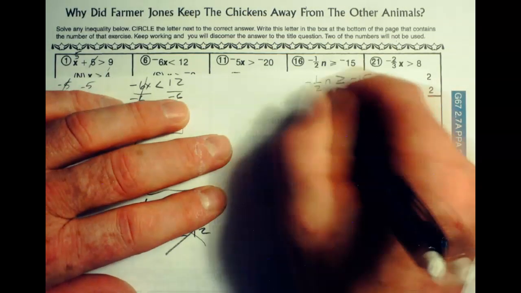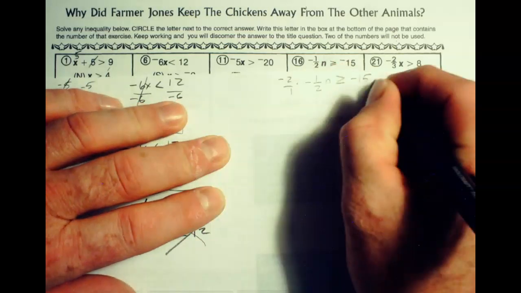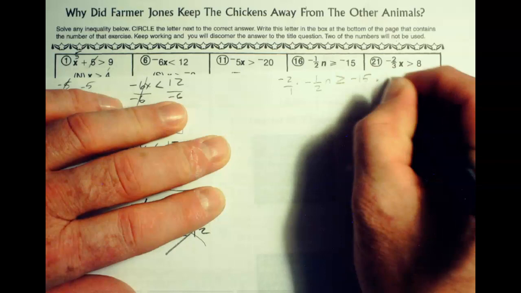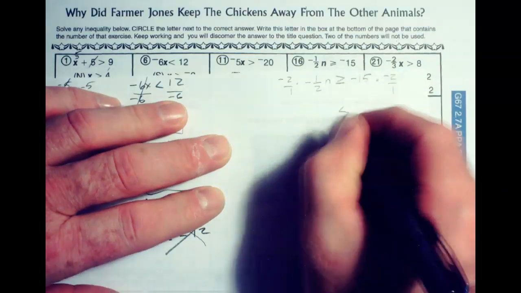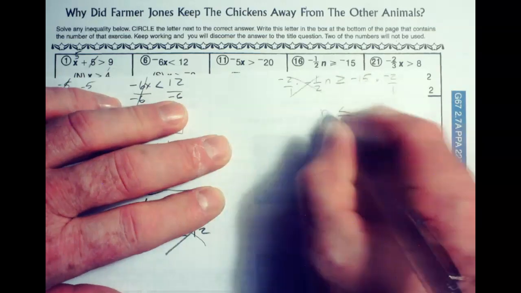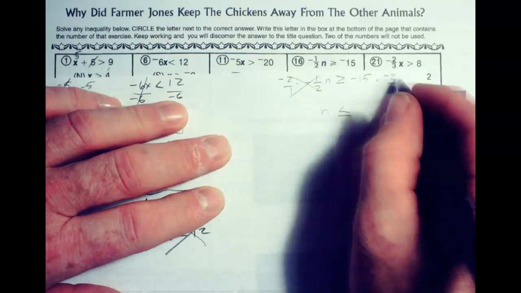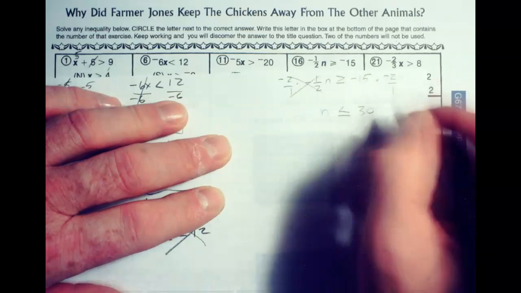So we're going to have to use the reciprocal. So we're going to multiply by negative 2 over 1 here, and we're going to multiply a negative 2 over 1 here. So now we know we're going to have to flip this sign. So this sign is going to become less than or equal to. So these cross off. We've got our n. And negative 15 times a negative 2, this is 30. It's 30 over 1, or just 30.